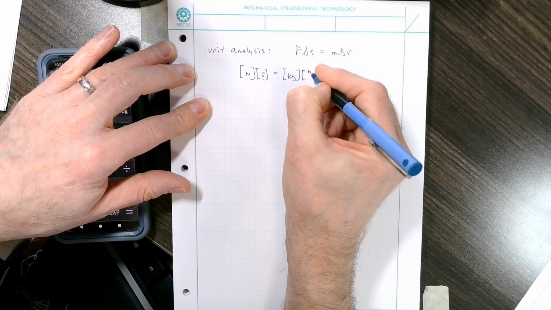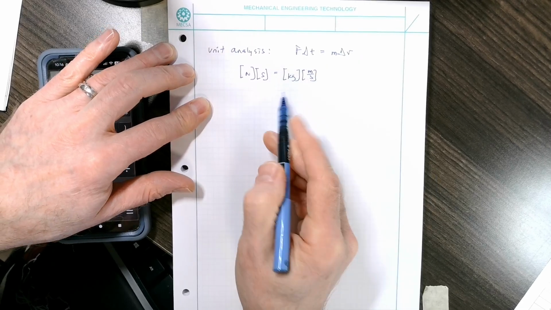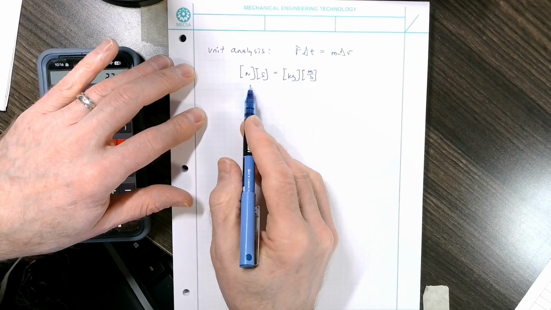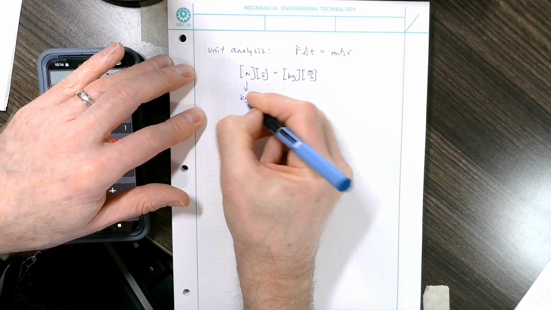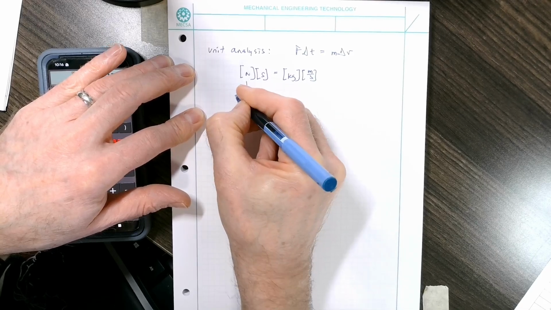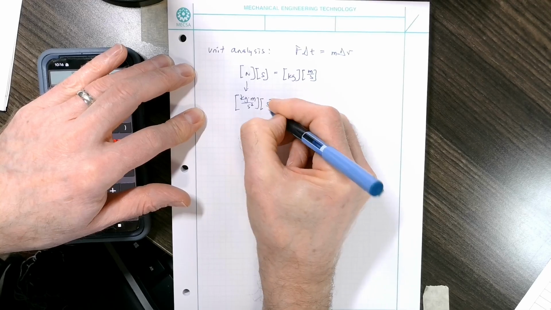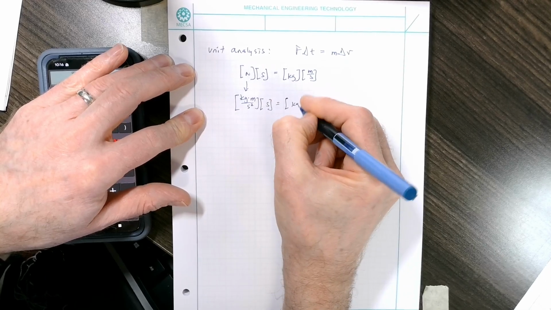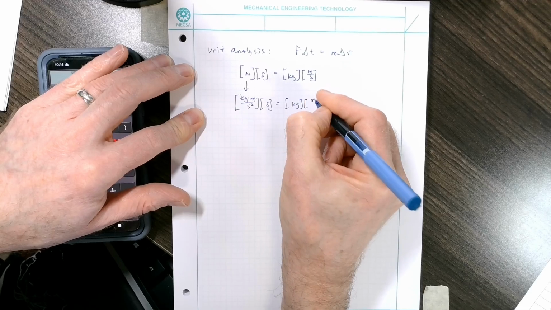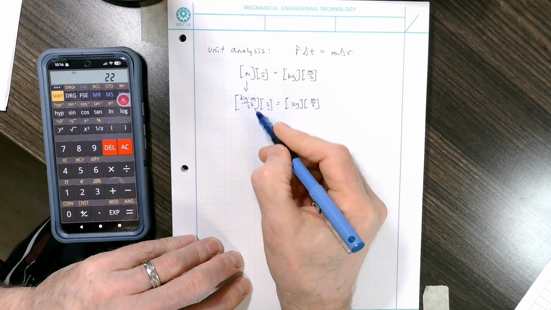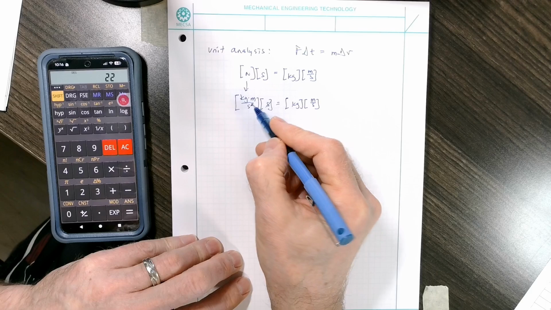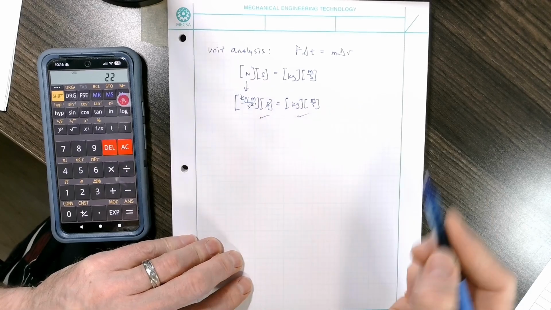Velocity, meters per second. And you go, oh my golly, it's not the same. Well, hang on a second. A newton is a kilogram meter per second squared. You should know that. So the seconds cancel, that goes to exponent 1, and sure enough the units are the same.